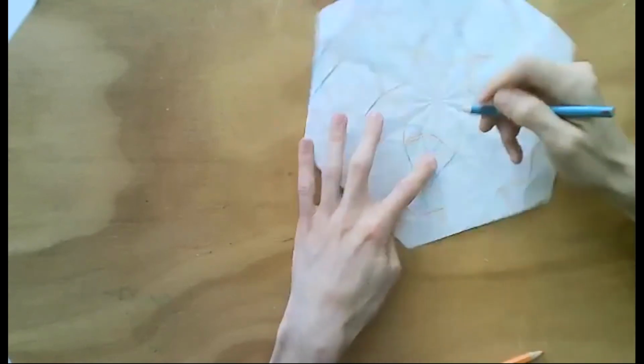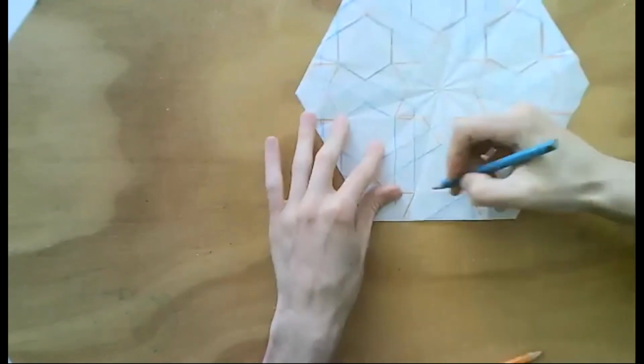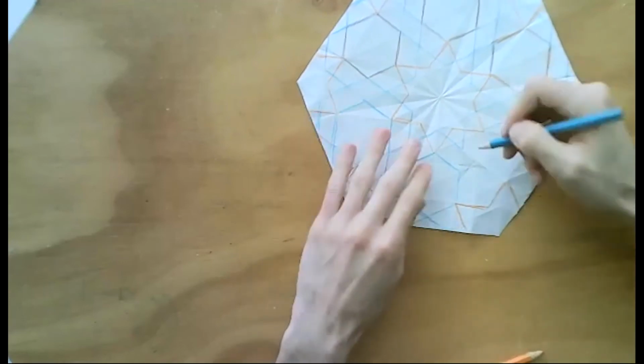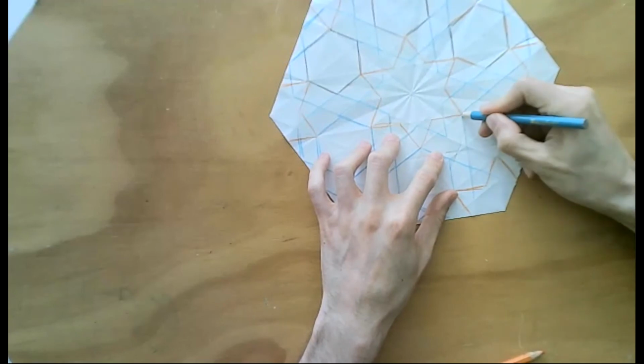All right, so once we're done with this pattern, I'm going to show you how to make it into an origami tessellation, or how to work this into an origami thing using the concept of channels.